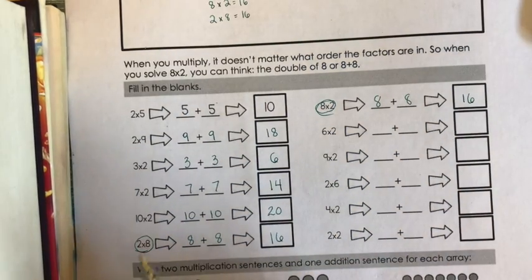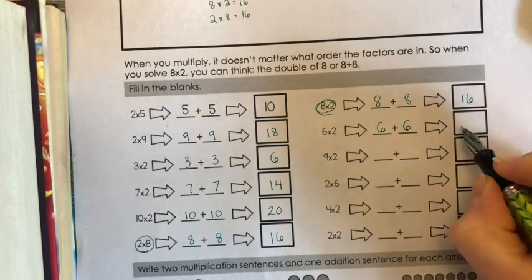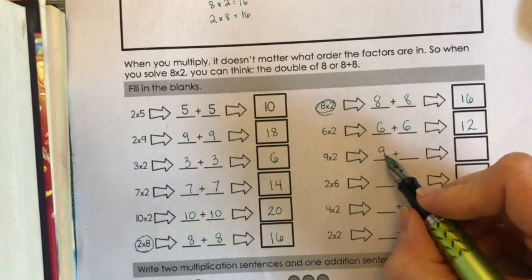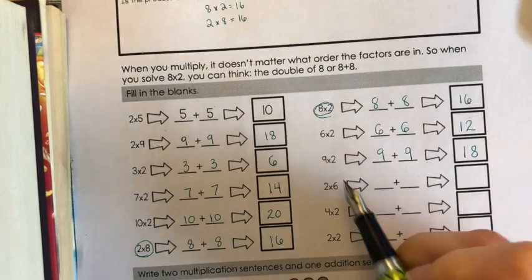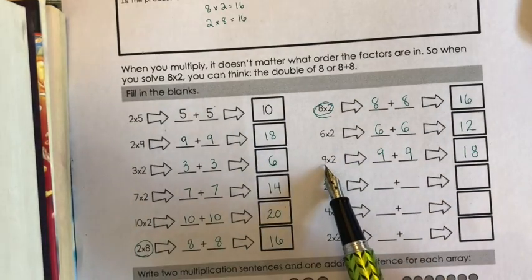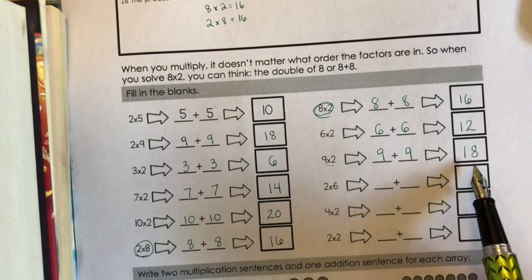6 times 2. Again, 6 plus 6 is 12. Double 6 is 12. 9 times 2, 9 plus 9 is 18. Doesn't matter if the 9 comes first or second. Here it was 2 times 9. Here it's 9 times 2. They both mean 9 plus 9, and they both have the same total.